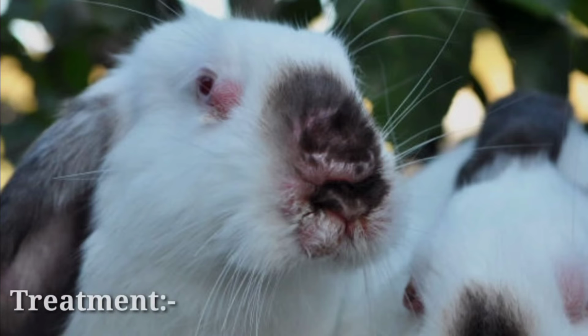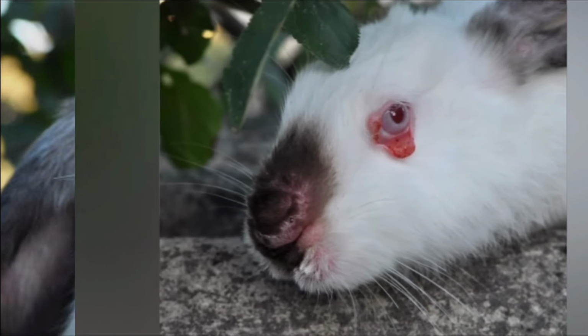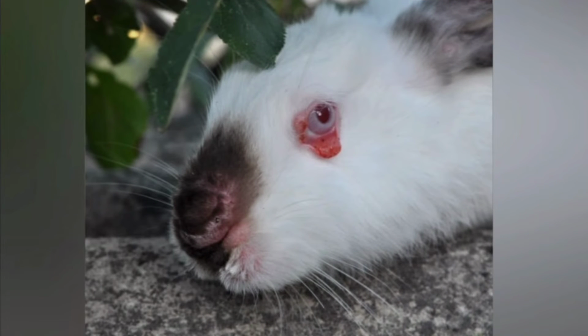Now, the treatment. The disease is invariably fatal. There is no cure for myxomatosis. Only supportive care can be given. So, prevention is the key.